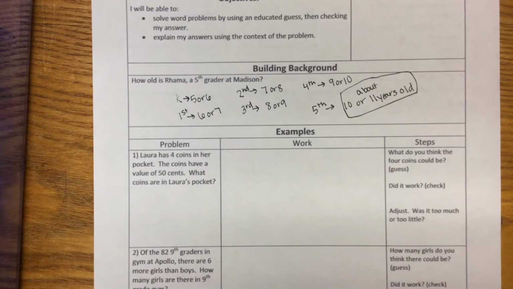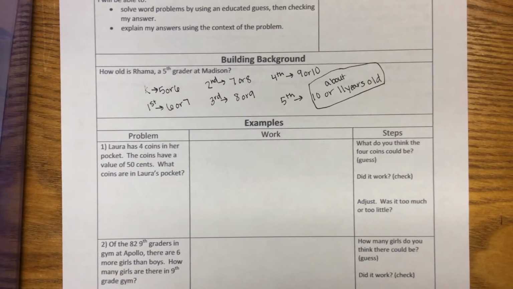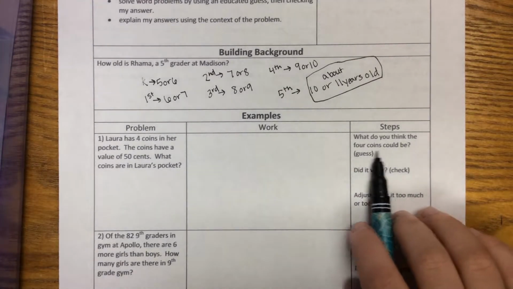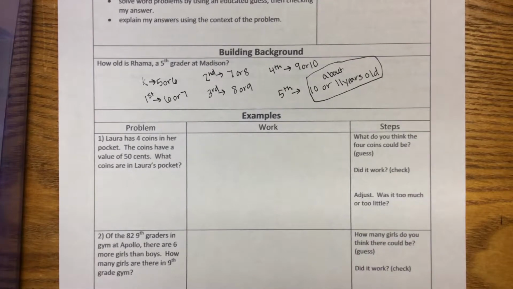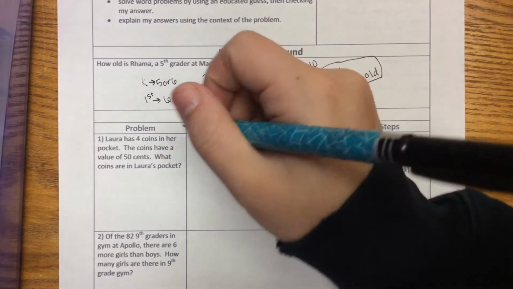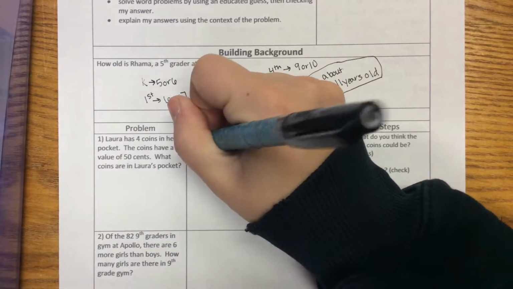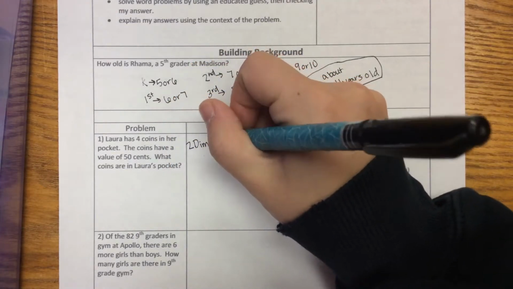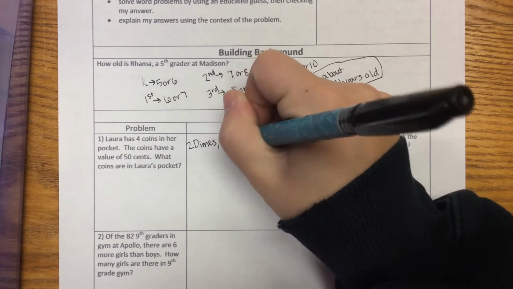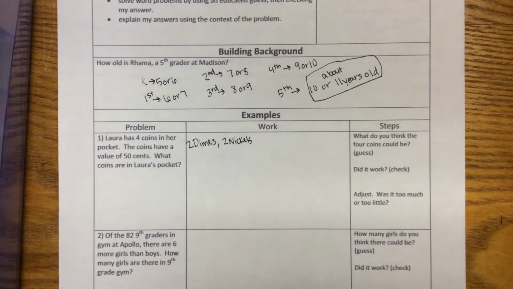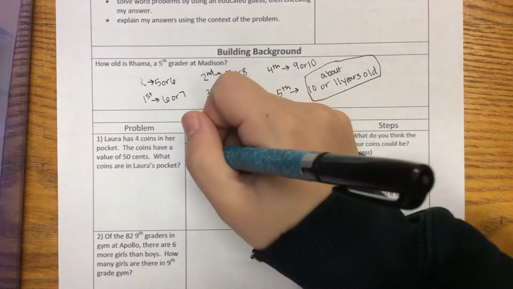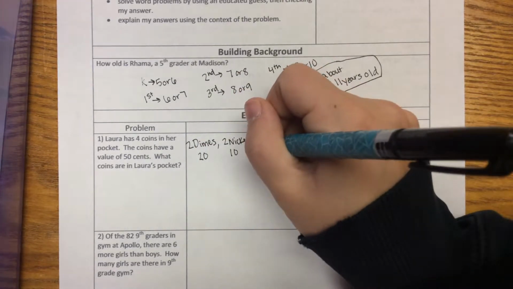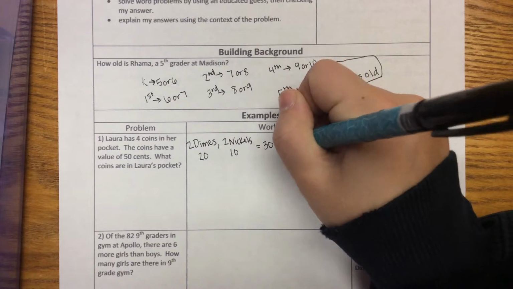So for number 1, it says Laura has 4 coins in her pocket. The coins have a value of 50 cents. What are the coins in Laura's pocket? So what do you think the 4 coins could be? Maybe they have 2 dimes and 2 nickels, because that would make 4 coins. So 2 dimes would be 20 cents because they're each 10 cents, and 2 nickels would be 10 cents, and that would only be 30 cents. So that did not work.